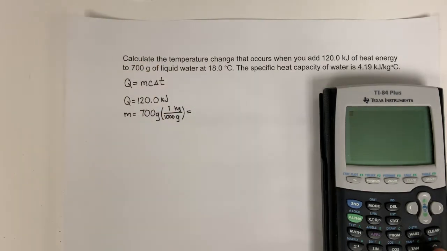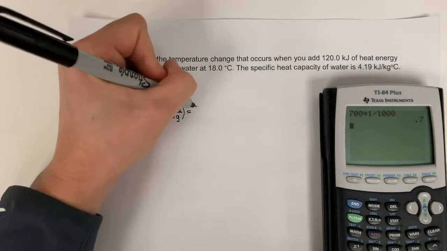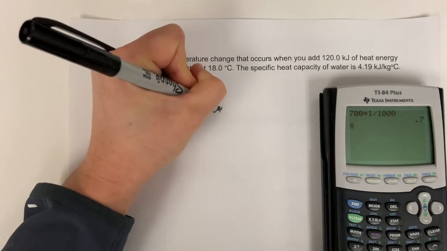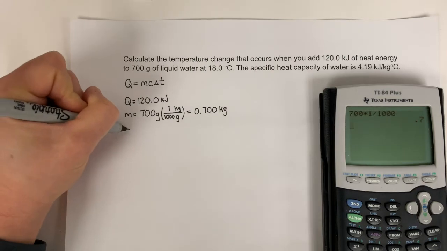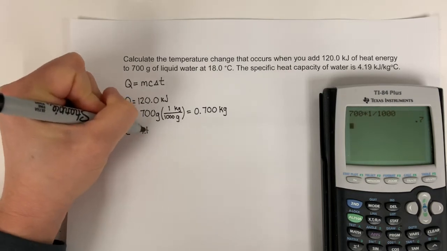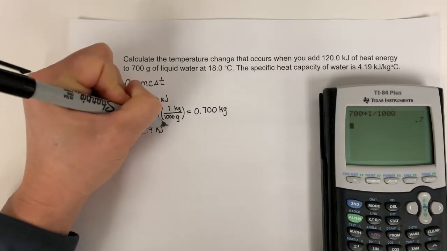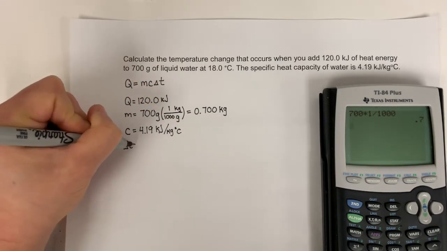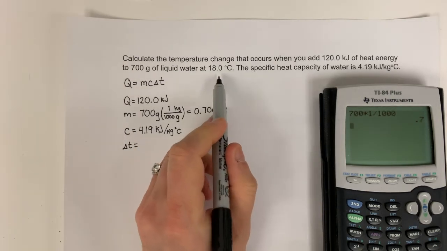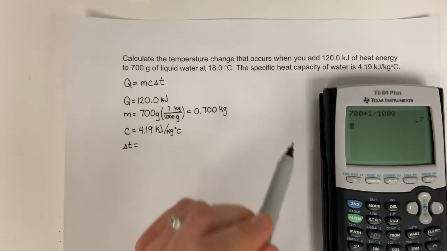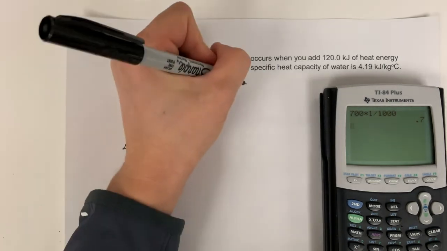So I can type this into my calculator. 700 times 1 divided by 1,000 equals 0.7. So 0.700, just to keep those 3 sig digs, kilograms. C is my constant, 4.19 kilojoules per kilogram degrees Celsius, and delta T is what I'm solving for. I do have a temperature value here, but it's an initial temperature, and the question is asking for temperature change. Therefore, this value is an extra value that I don't need for my calculation.